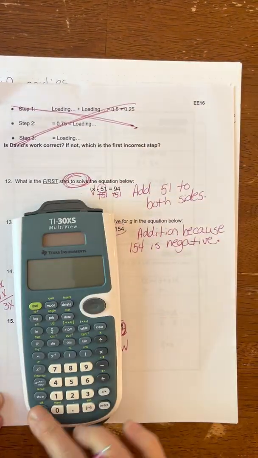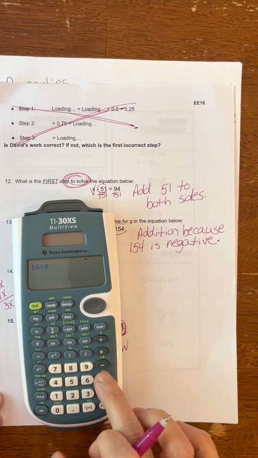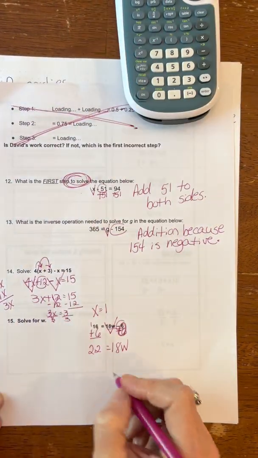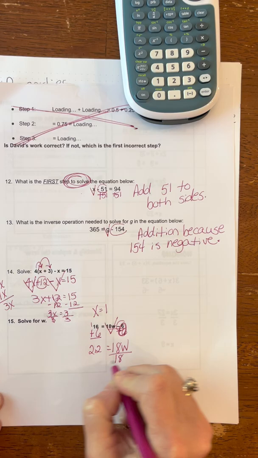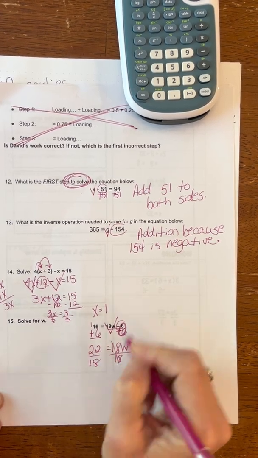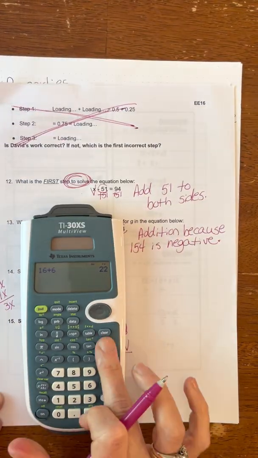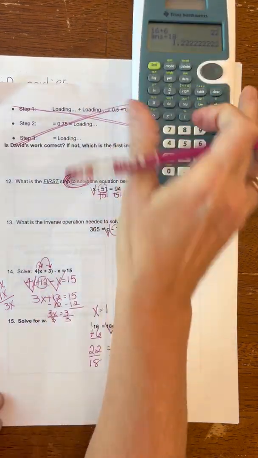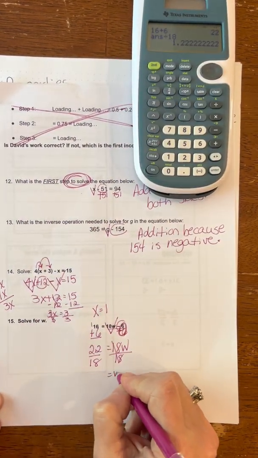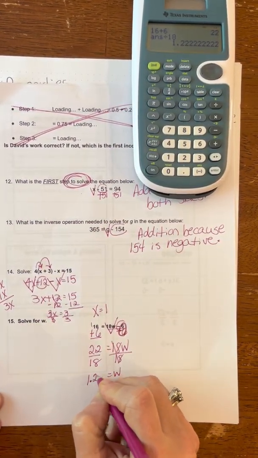All right, I'm going to put it in the calculator just to be sure. Plus 6, 22. There we go. Divide both sides by 18. And I have 22 divided by 18, which is 1. W equals 1.2, repeating.